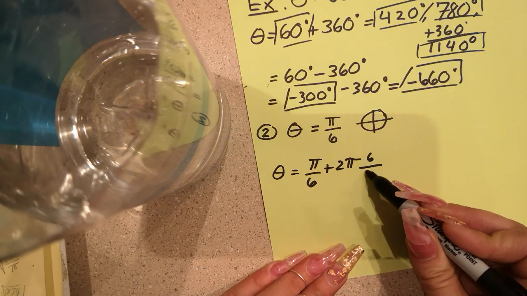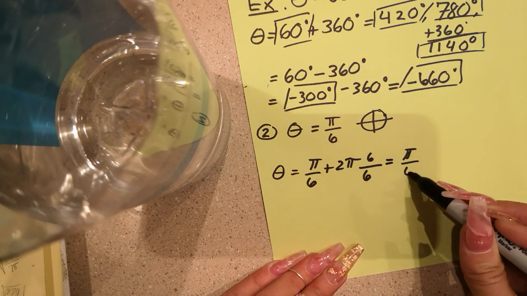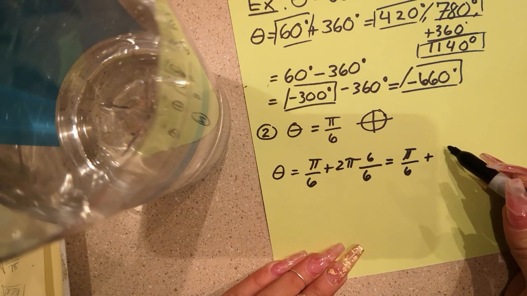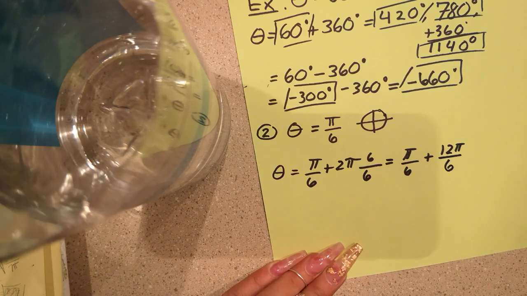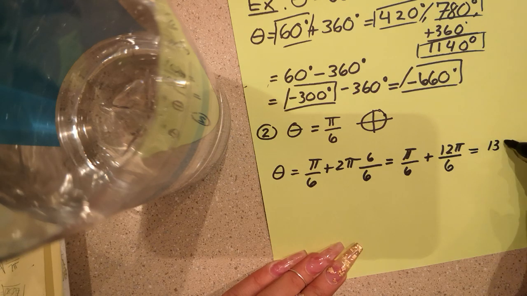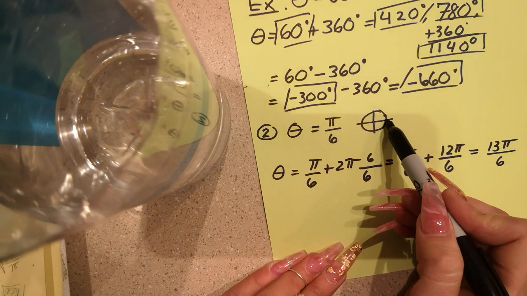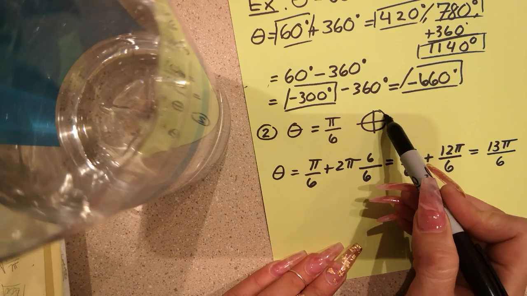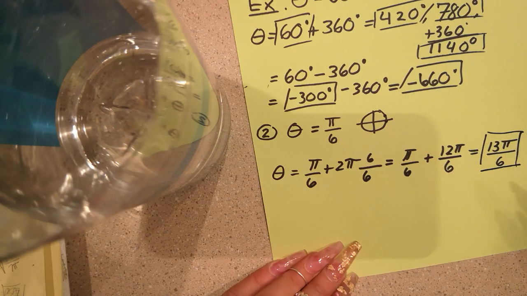So if I multiply by 6 over 6, what I'm doing here is taking my angle and adding multiples of 12 pi over 6, because that's 2 pi written in sixths. So the first angle coterminal with pi over 6 would be 13 pi over 6. That makes sense because if I start at 0 and go 12 pi over 6, I'm back at 2 pi. So another pi over 6, I'm here. So there's my first coterminal angle.